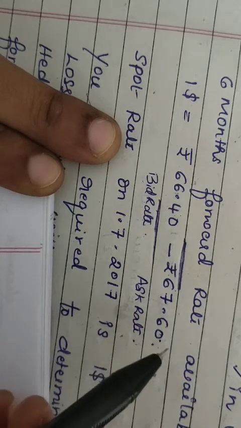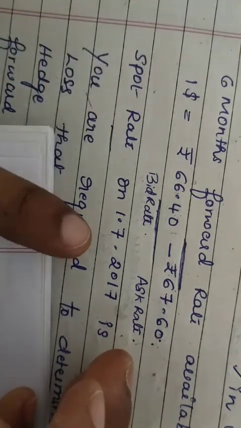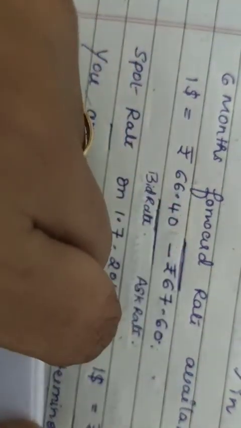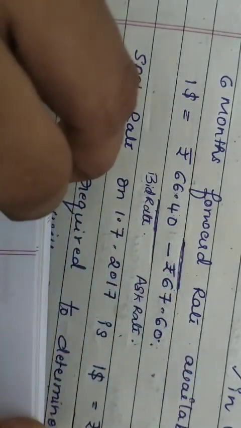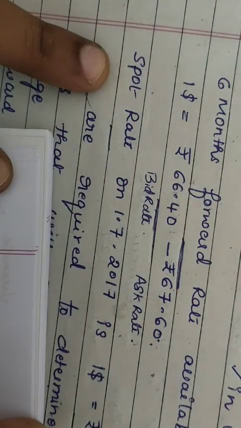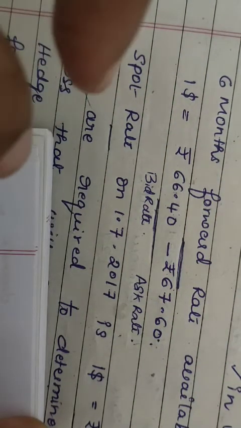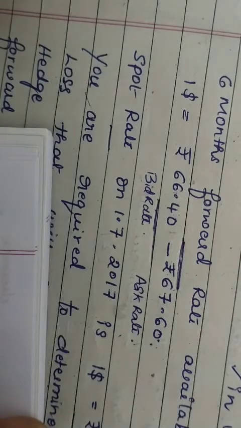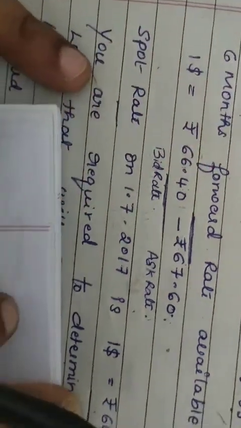So here what happens, after 6 months, this importer will go to the bank and he will buy the foreign currency at the quoted forward rate, that is dollar.